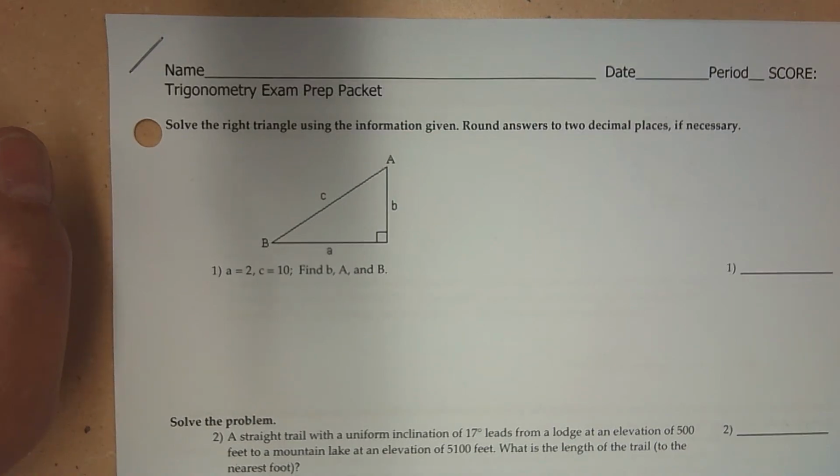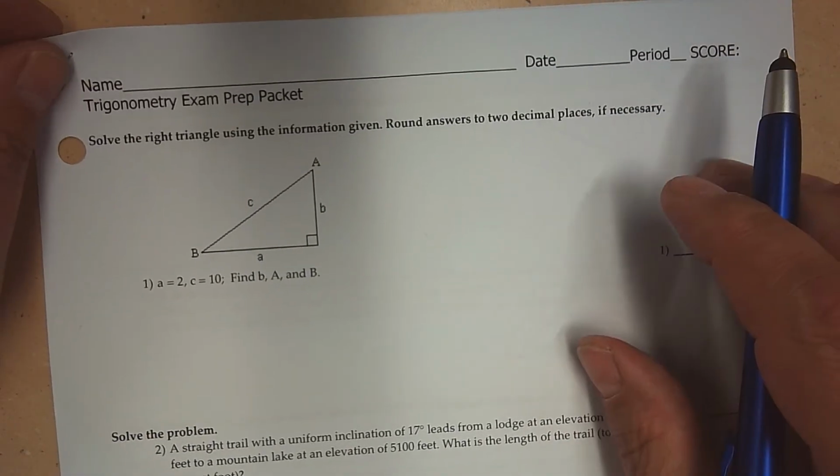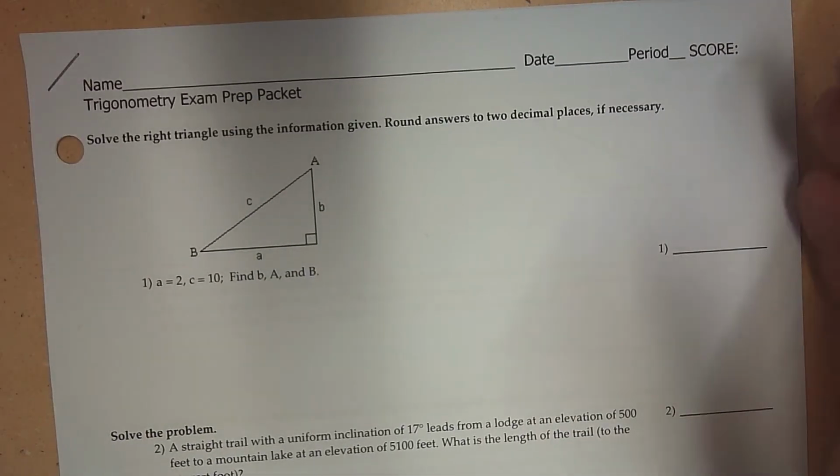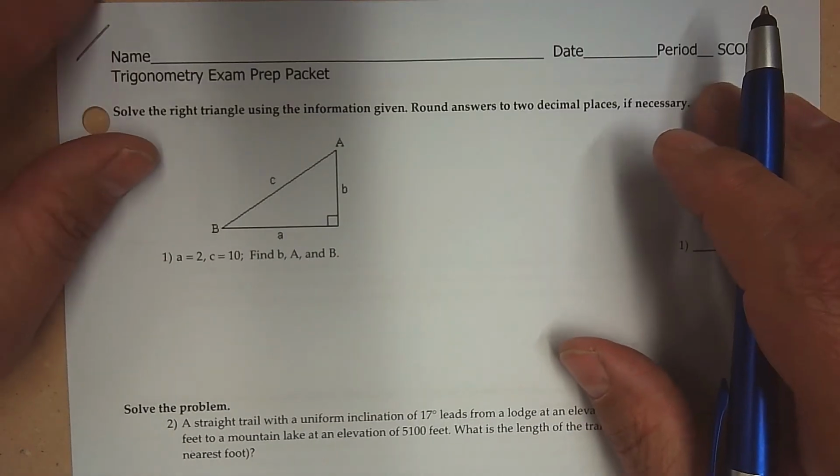All right, so here is your review packet for the trigonometry exam. This involves questions that require a calculator and questions that don't require a calculator. I think at the beginning of the packet, we're going to need our calculator. Make sure I have it.